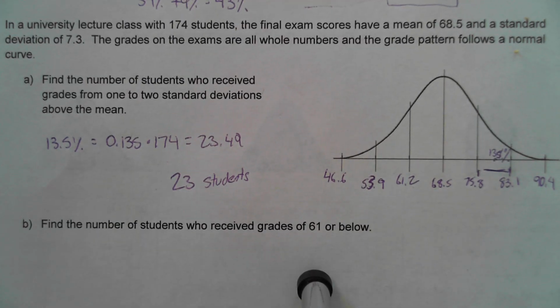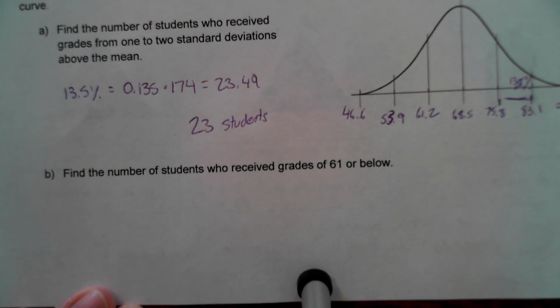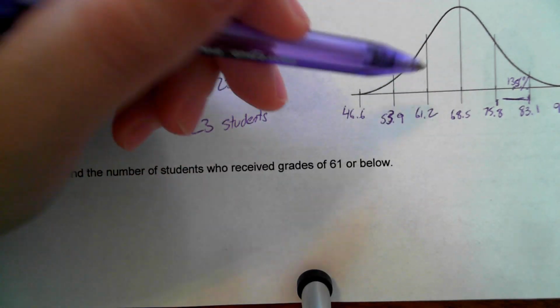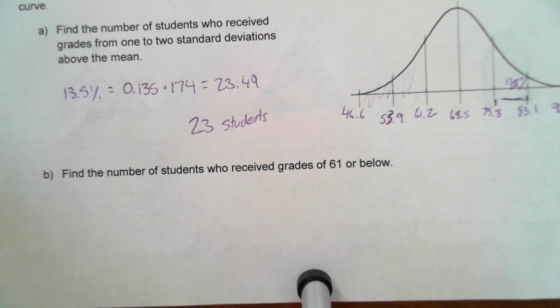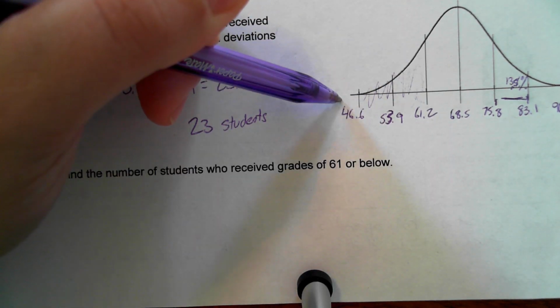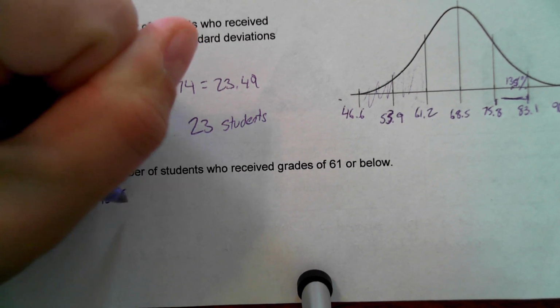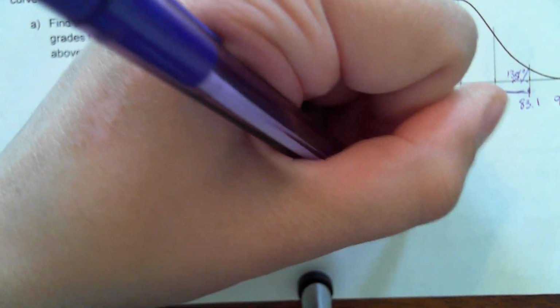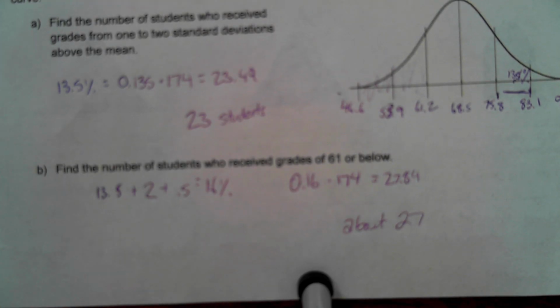And then the last one, we're going to find the number of students who received grades of 61 or below. So right about here, we're 61.2. Okay, 61 and below is going to be in this section. So you've got your 13.5%, your 2%, and your 0.5%. So if we add up 13.5 plus 2 plus 0.5, we get 16%. So we're going to do 16% or 0.16 times 174 to get 27.84. So we would say about 27 students. And that's it for normal distribution.